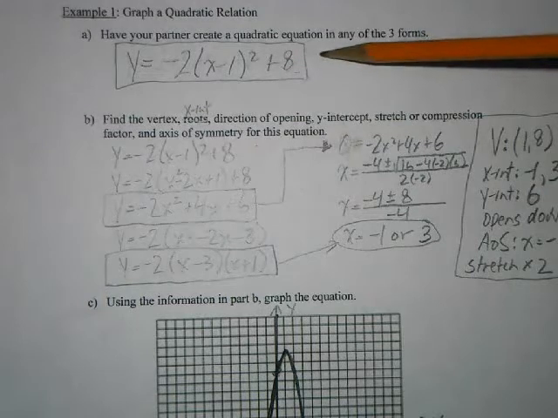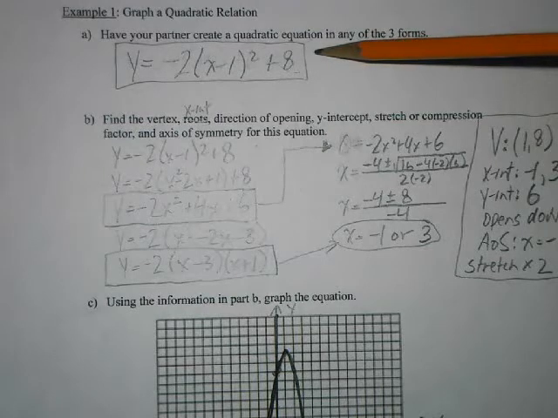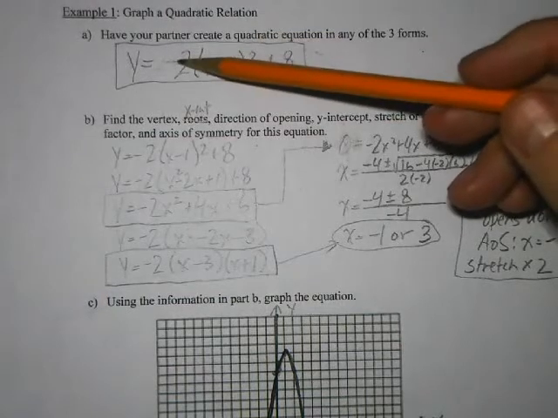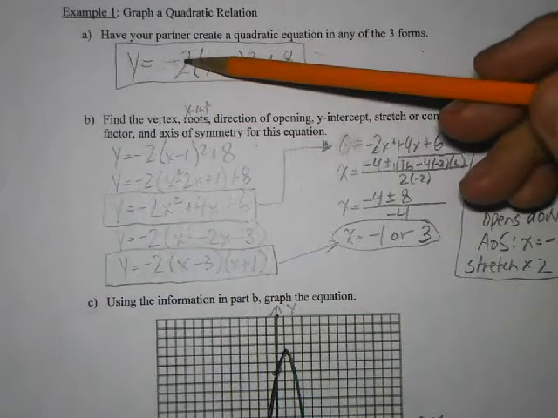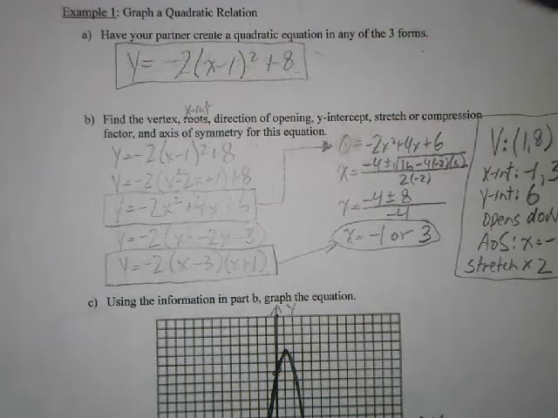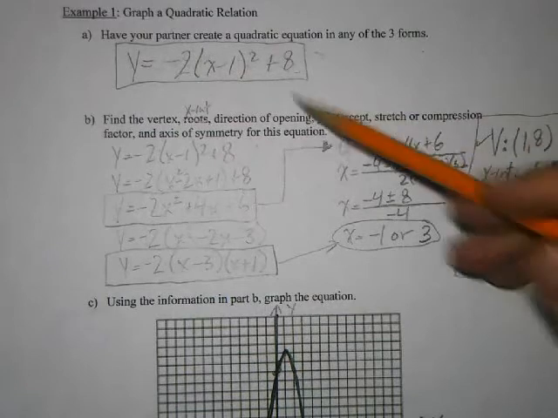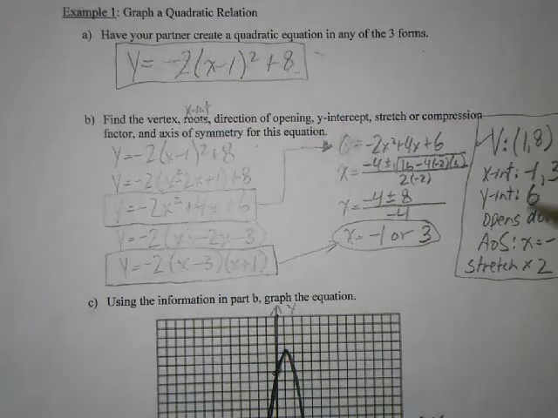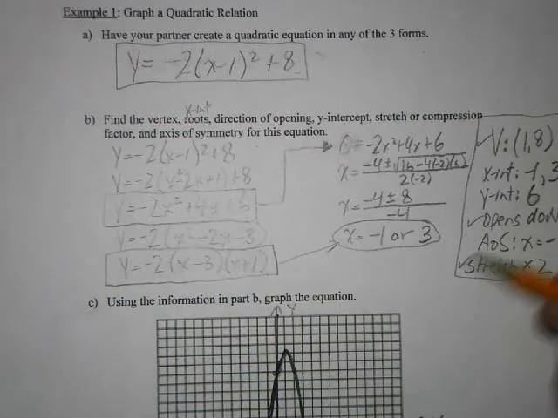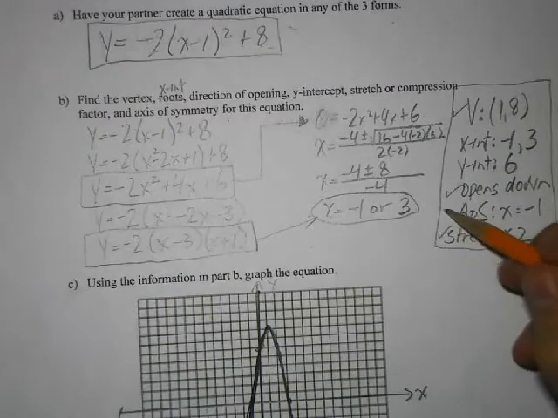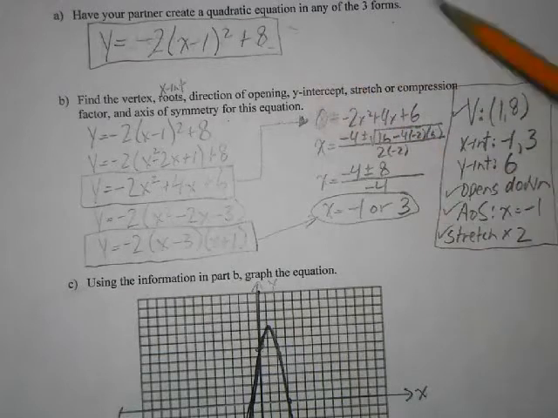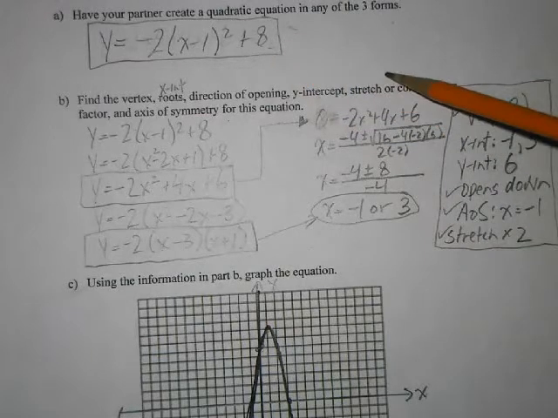You can see it's in vertex form, so right away you know the vertex, and you also know the axis of symmetry. We also know that it opens down because A is negative. We know the stretch factor, stretched by a factor of 2. So from that, if I go to the summary here, we've got the vertex, that's 1, 8, H comma K. We know it opens down, the stretch and compression factor, and we also know the axis of symmetry. So all we're really missing from this is the x-intercepts and the y-intercept.